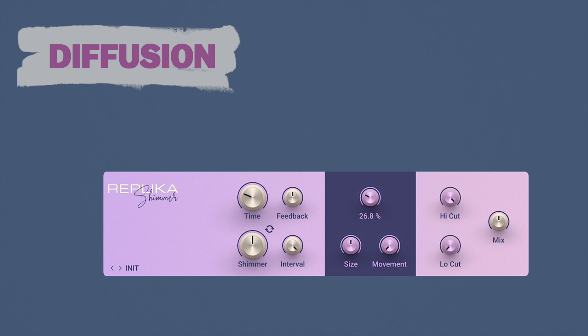The diffusion control allows us to basically smooth out the tail of the reverb. The lower the diffusion is set, the more the reverb will sound like a flutter of echoes. The higher you set it, the smoother and less distinct each reflection will sound as they blend together.